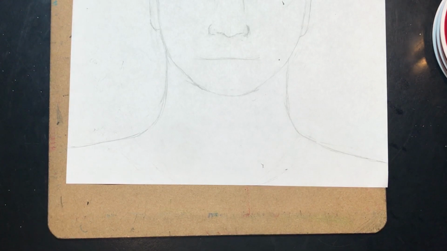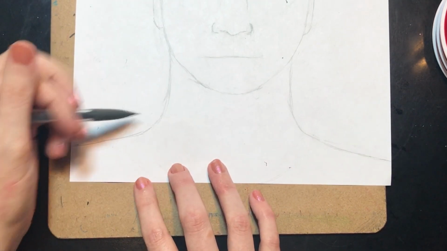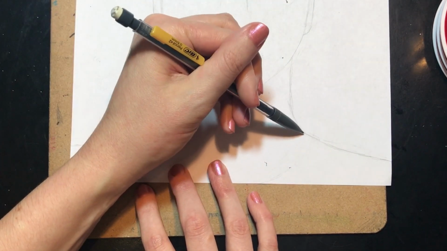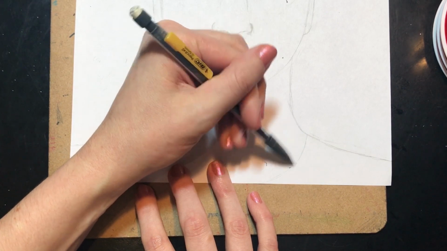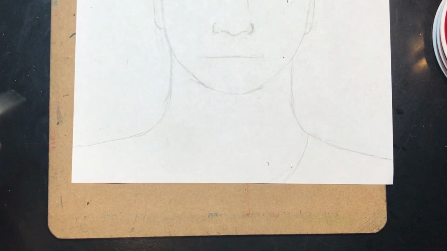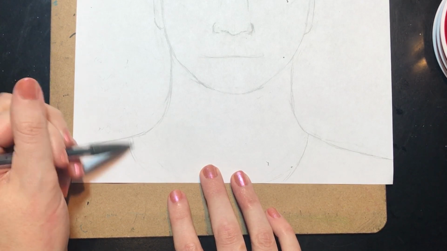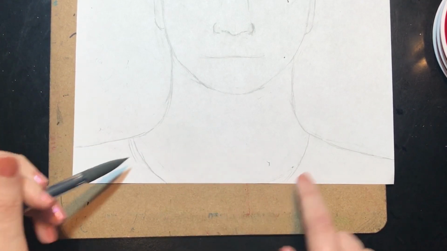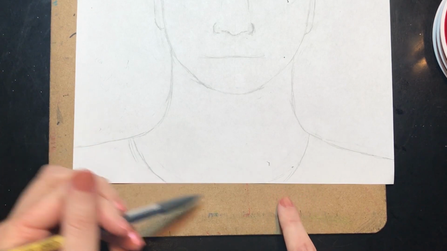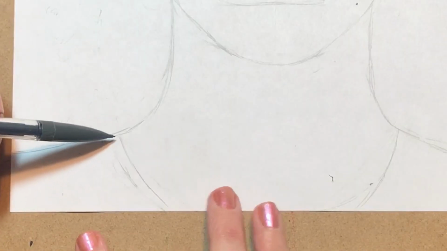If they are wearing a sleeveless shirt, you just do like a letter U that gets cut off at the bottom of the page, another letter U, other side of the U, I mean, that gets cut off by the bottom of the page.